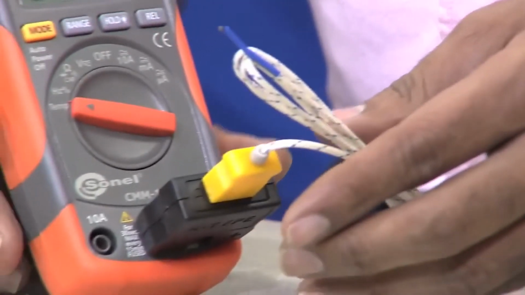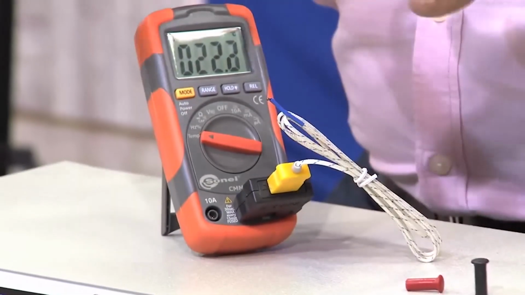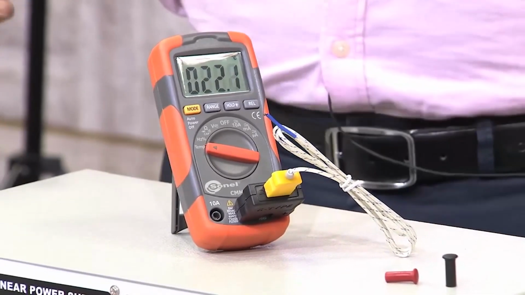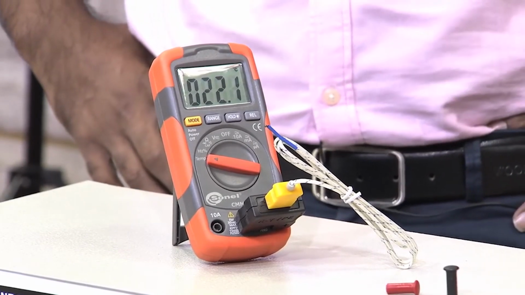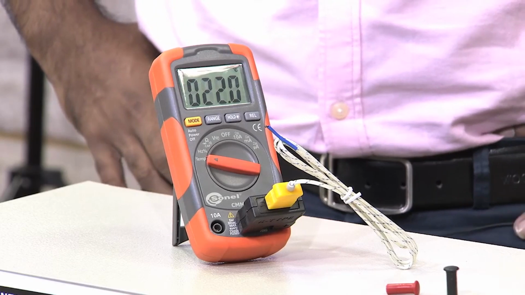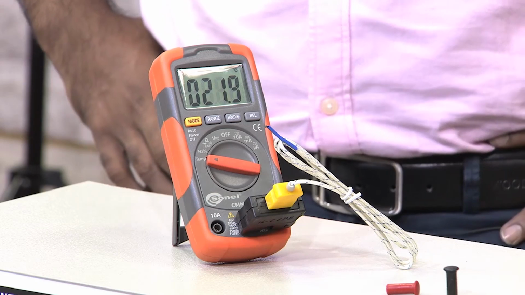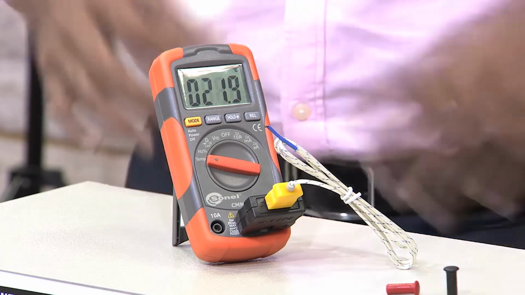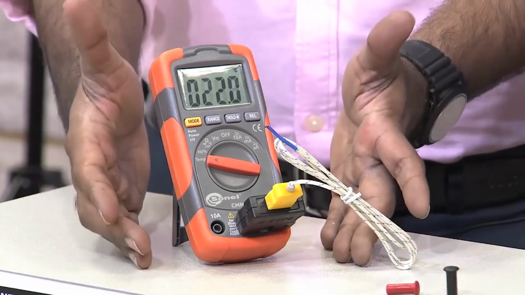Now, if I keep it here, it is in temperature. This is a thermocouple, right. So, it will try to measure the temperature of this particular room, and what you can see is it is around 22 degree centigrade. Why 22 degree centigrade? Because the air condition is on, so it is around 22 degree centigrade, all right. So, it is an easy way of utilizing multiple things within the same device, right.